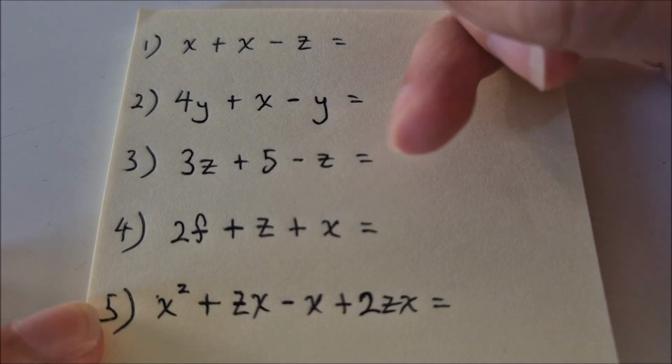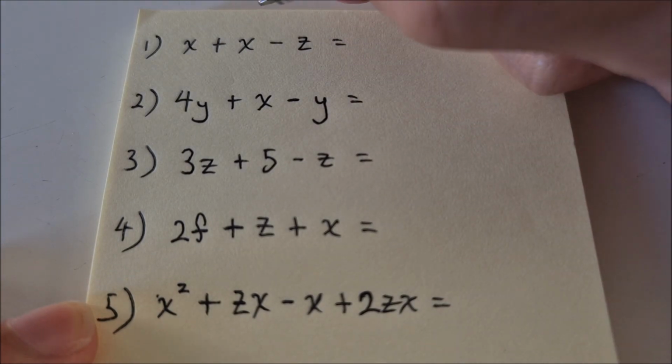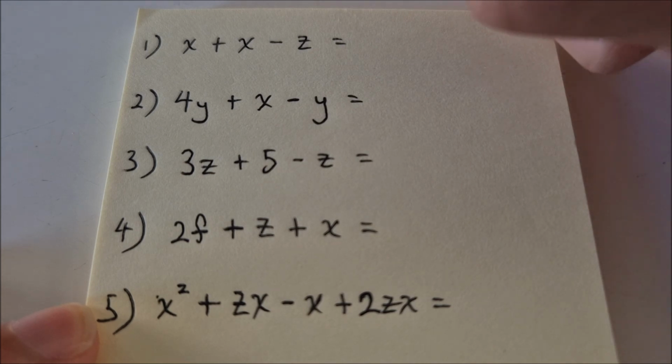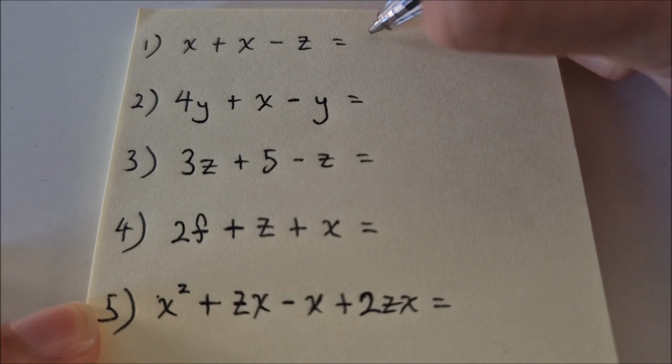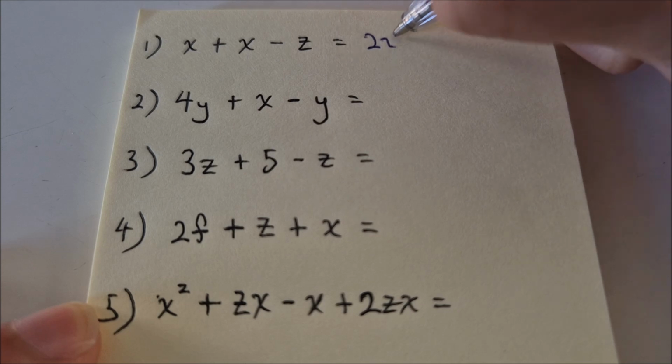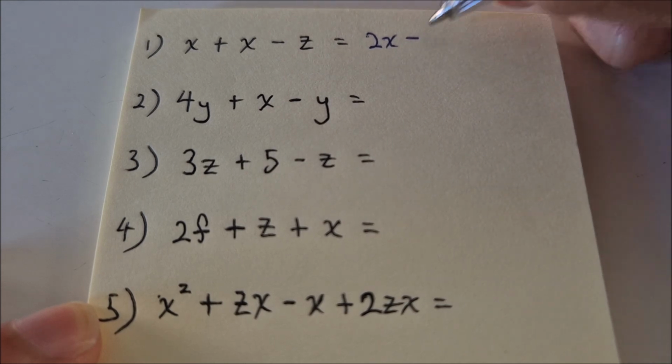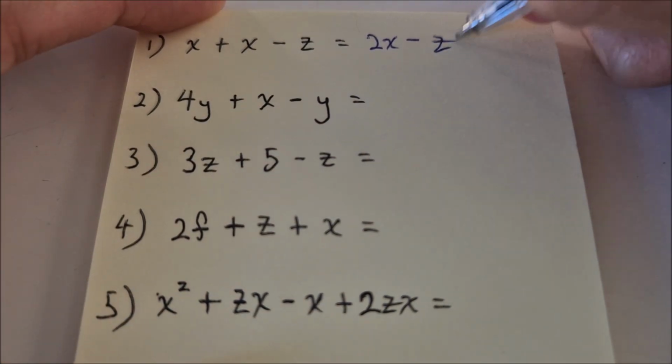So, question 1 is x plus x minus z. Well, this just means we have two x's minus a z.